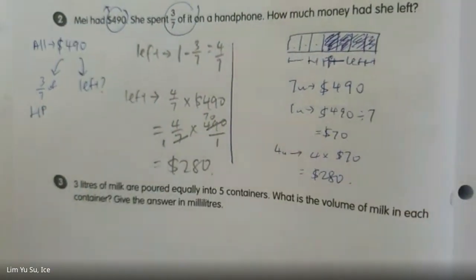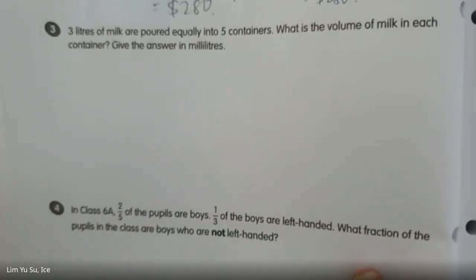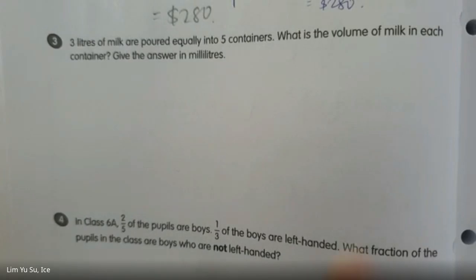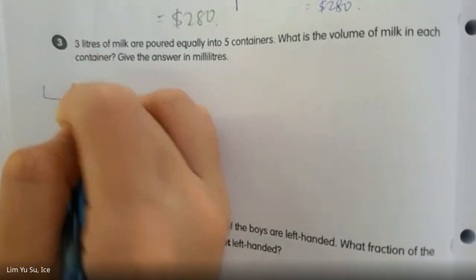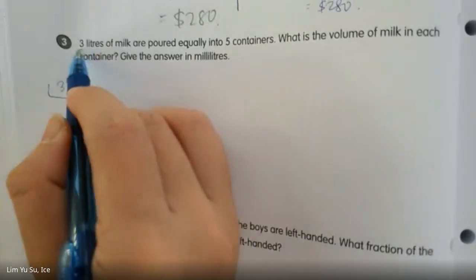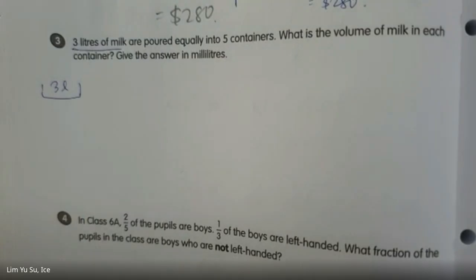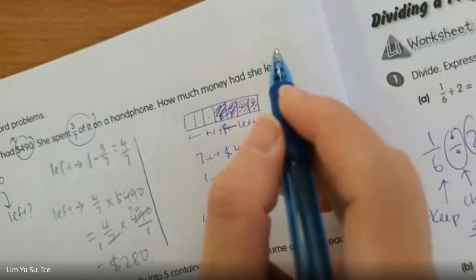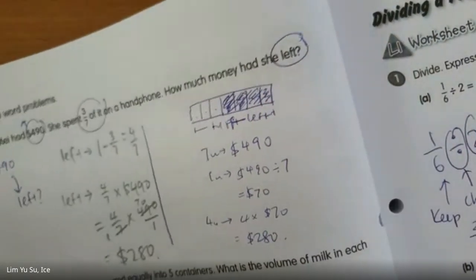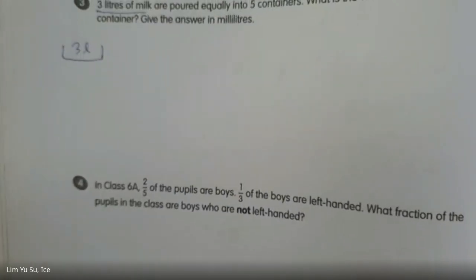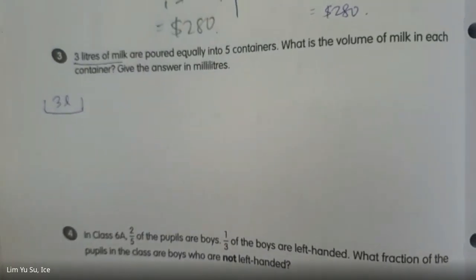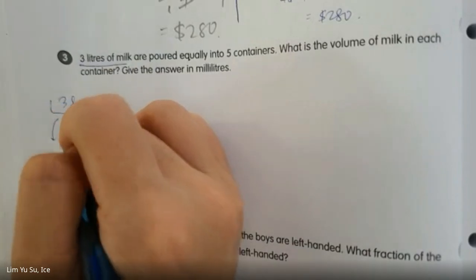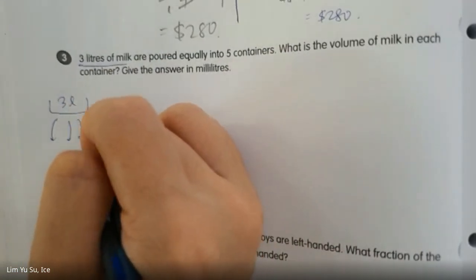Now, the next one, we can see whether we can apply it already. There's a whole lot of milk, 3 liters. Oh yeah, I forgot to circle the important one. Okay, the 3 liters is poured equally into 5 containers.